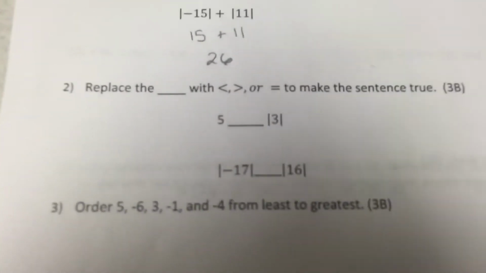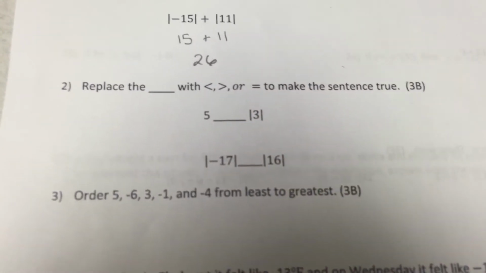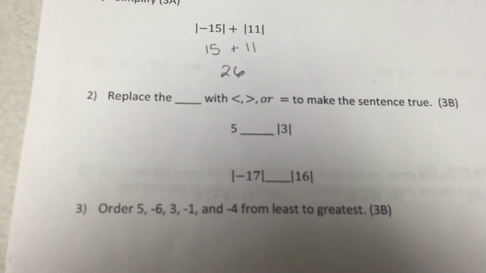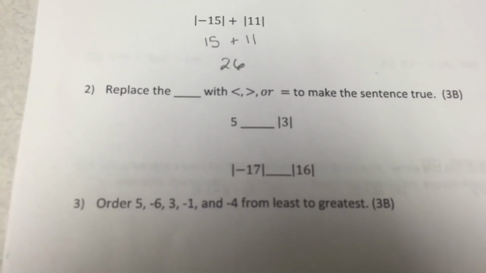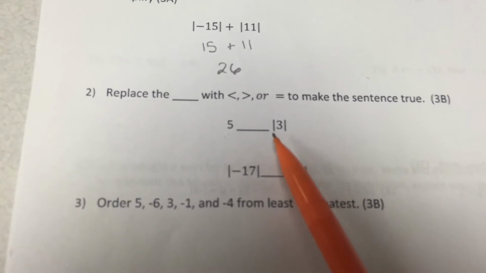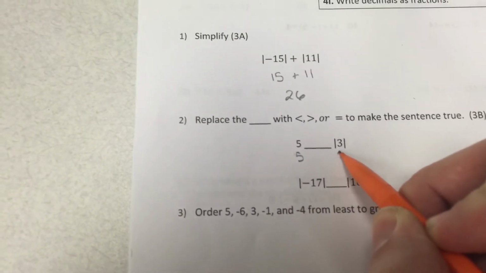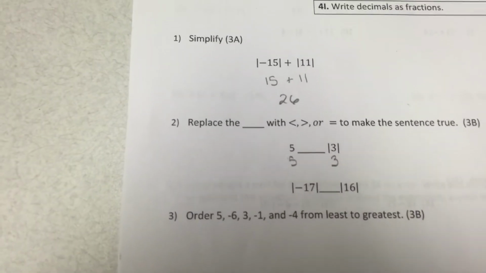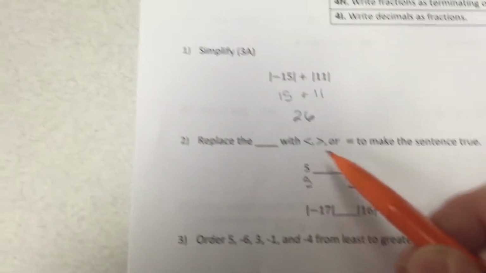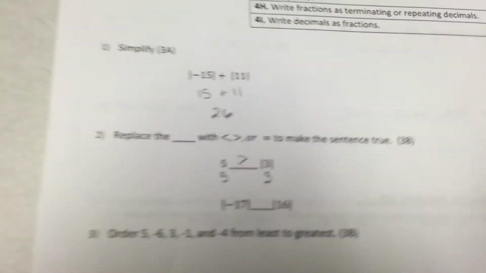The next question says replace the blank with a less than, greater than, or equal sign to make the sentence true. Again, I want to make sure that I have like numbers in this case. So I have a 5 and I have the absolute value of 3. First thing I'm going to do is just 5 remains 5. The absolute value of 3 is 3. Now I have similar numbers that I can compare. 5 is greater than 3, so that means that 5 is greater than the absolute value of 3.